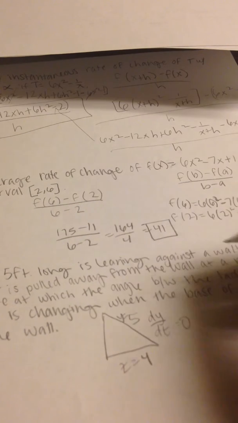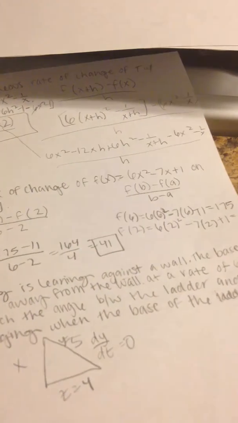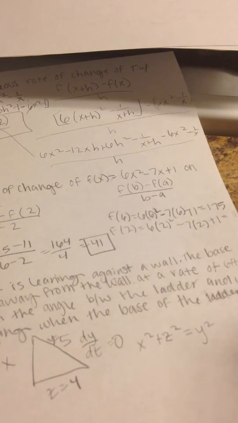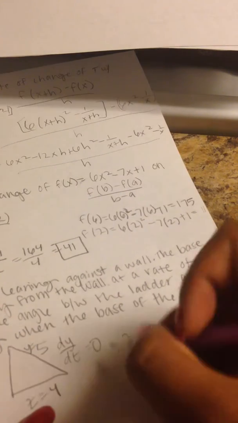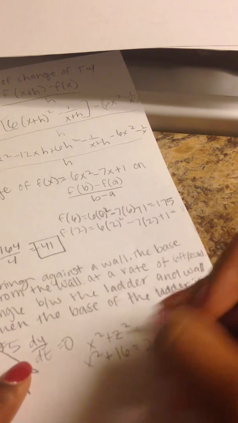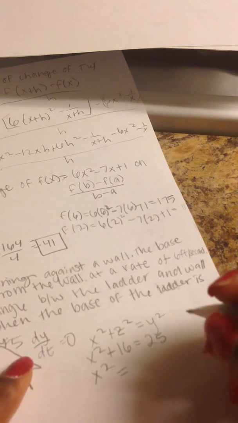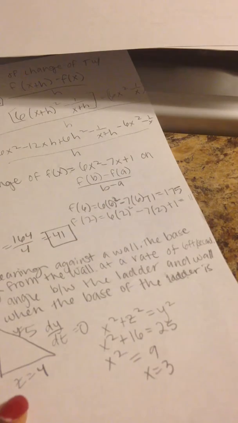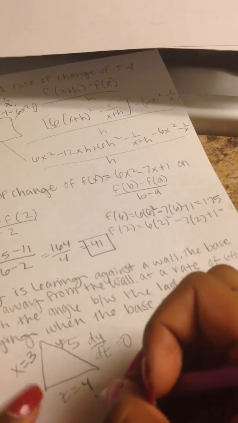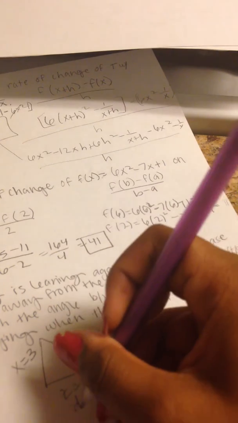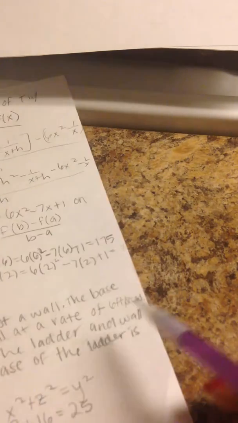So first I would write, and then I make this x. So it would be x squared plus z squared equals y squared. And then that would be x squared plus 16 equals 25. It would be x squared equals 9, so x equals 3. But z is the rate of the ladder moving away from the wall. So dz/dt would be 6 because it was given.